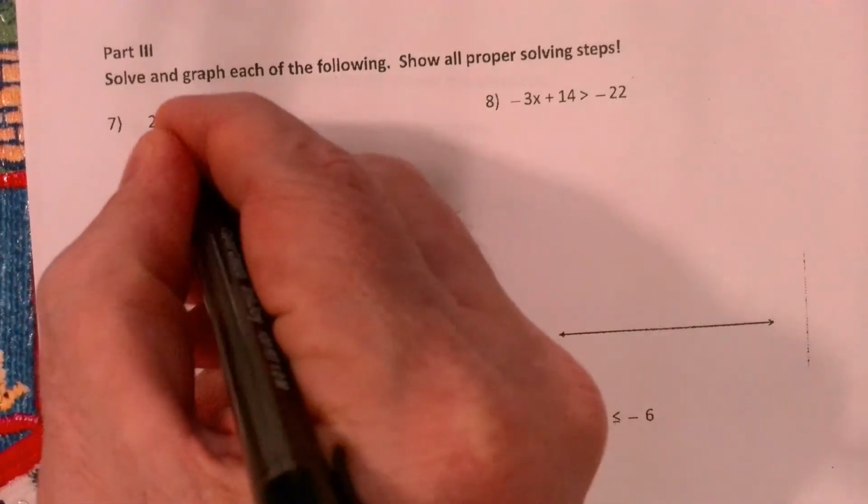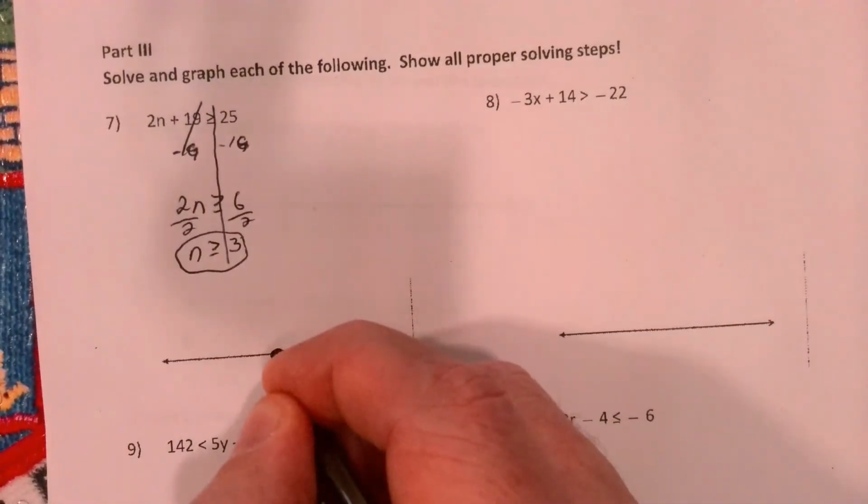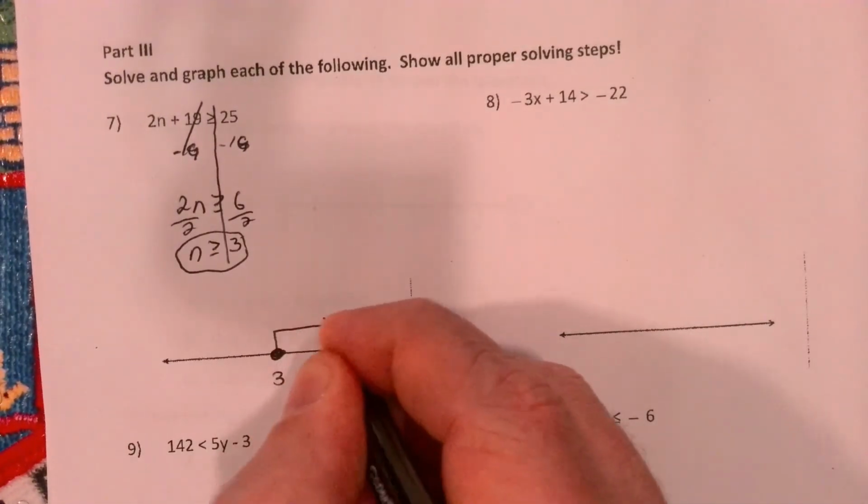So we're going to subtract 19, not 16. And we bring down our 2n, not a flip. 2n is greater than 6, n is greater than or equal to 3 after we divide both sides by 2. Solid dot on 3, and up and to the right.